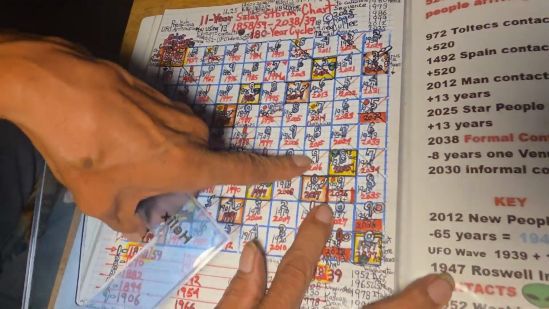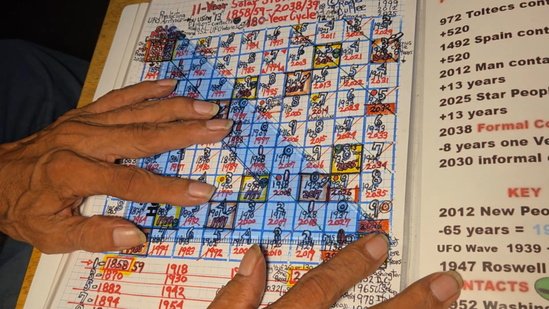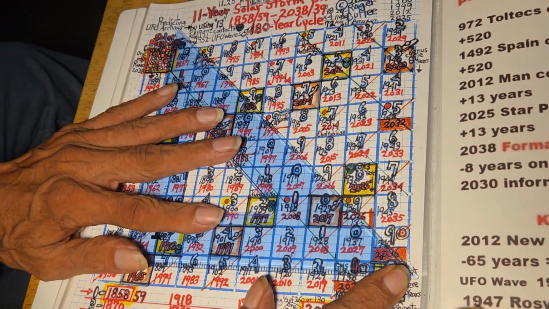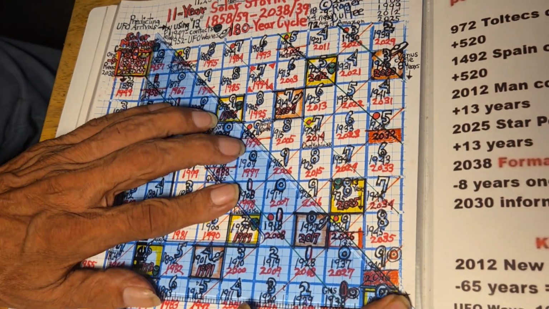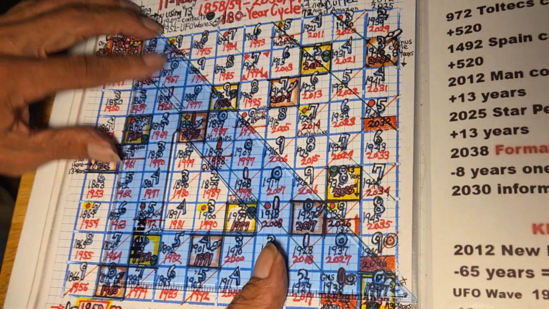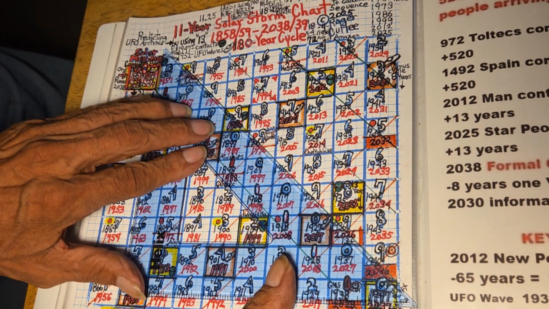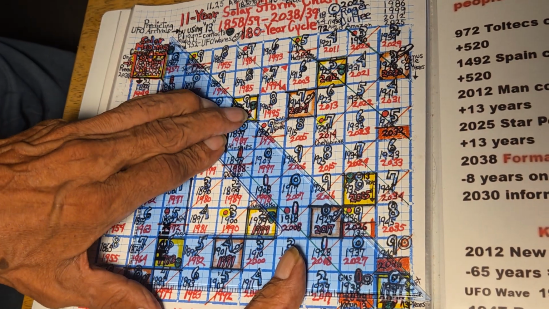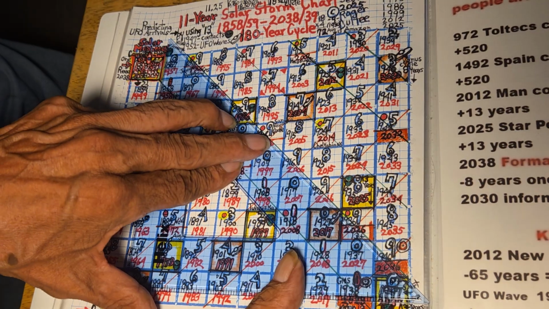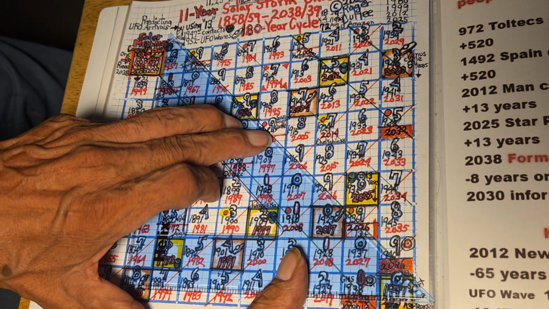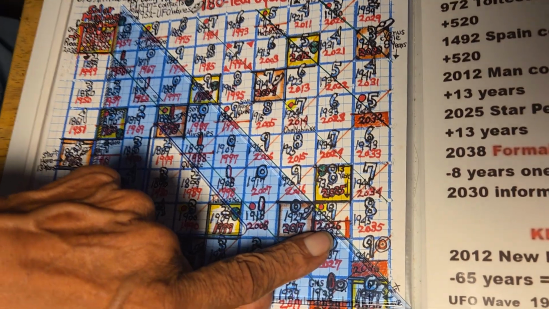You see those lines that are going this way? It's set up because of the alignment. If you see what I'm doing here with this, it'll show you that there was a geomagnetic storm there. There was an alien sighting here. There was a San Francisco earthquake there. And it all comes back down to over here to 2026.